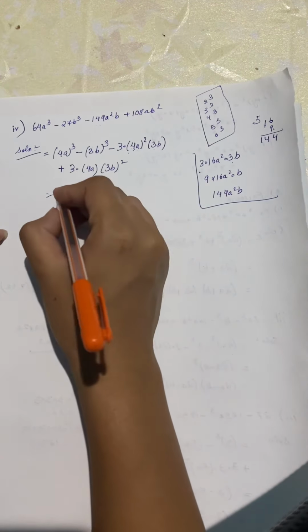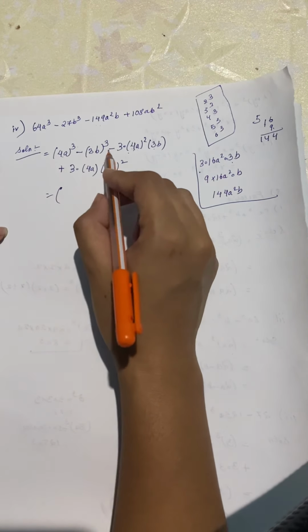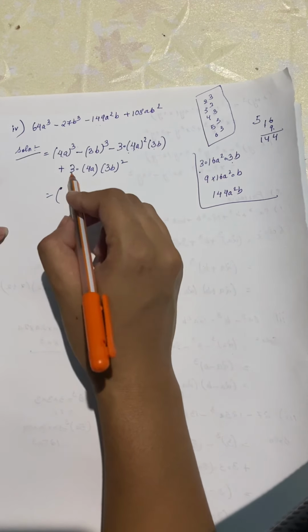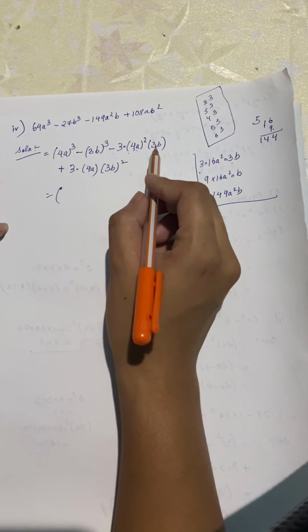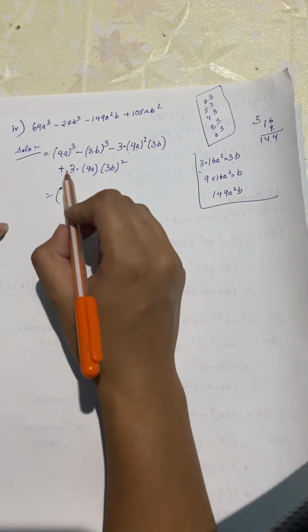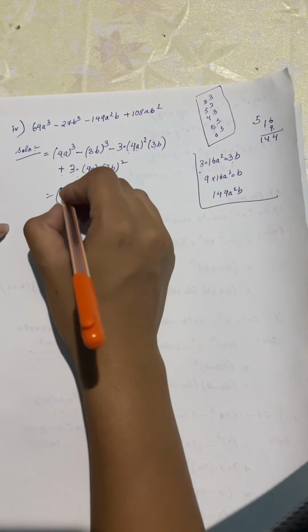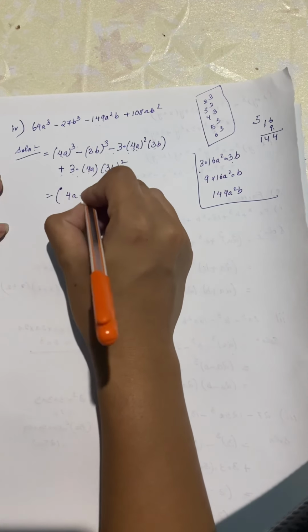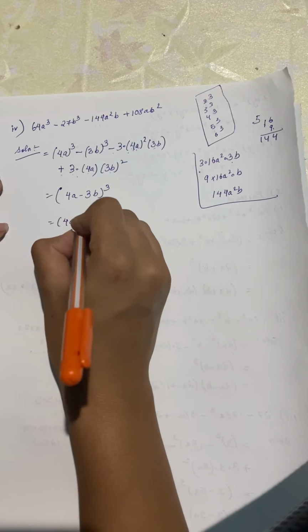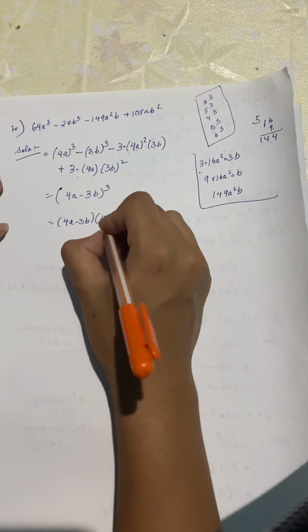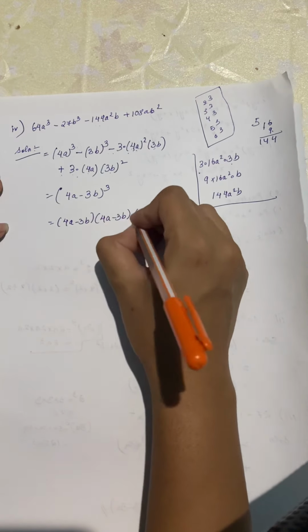So now this is again what? In the form a cube minus b cube minus 3a square b plus 3ab square. So this must belong to the formula 4a minus 3b whole thing cube. So this will become 4a minus 3b, 4a minus 3b, and 4a minus 3b.